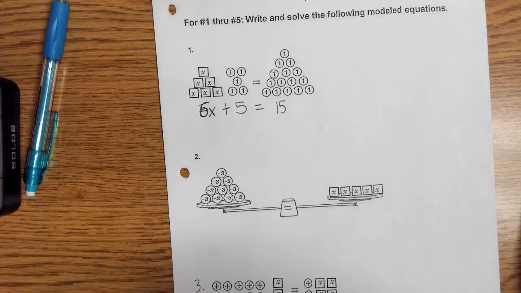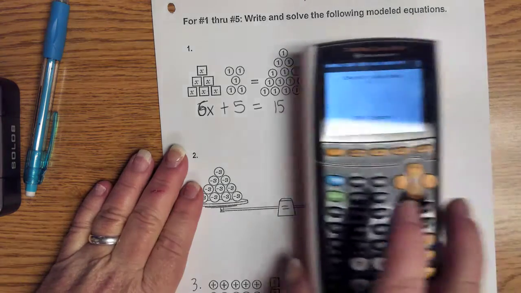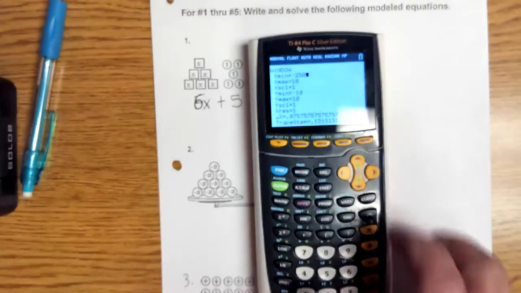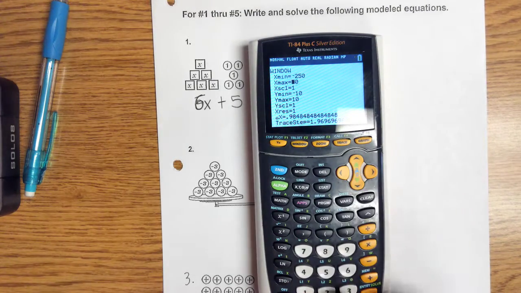Windows. Do you remember how we set our windows? Negative 250 for x minimum, 250 for x maximum.